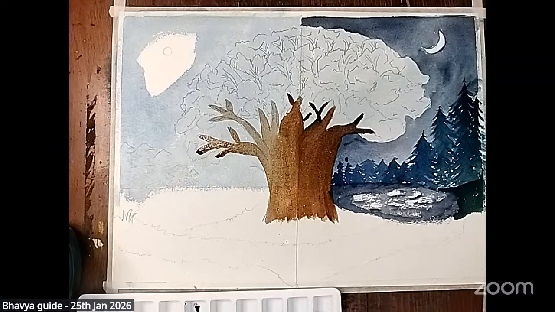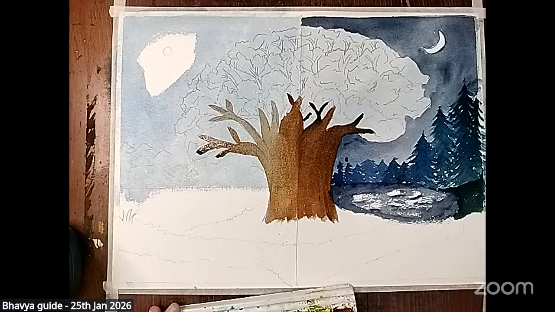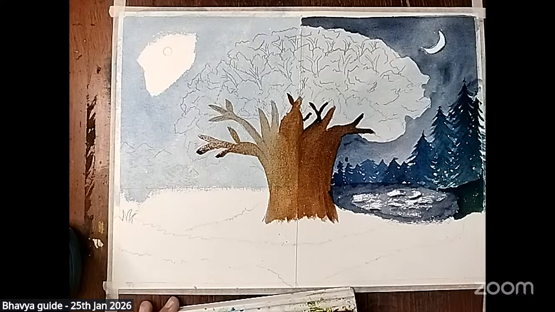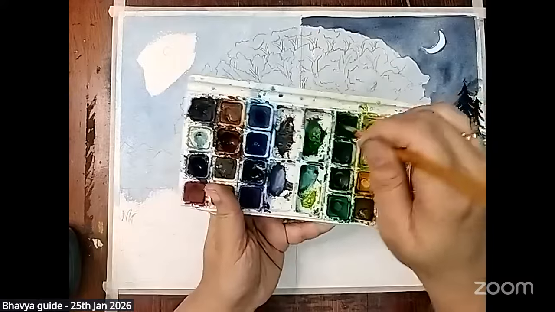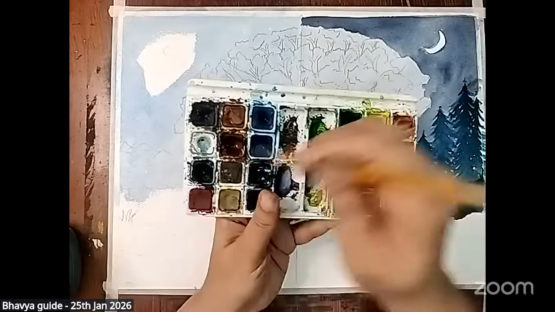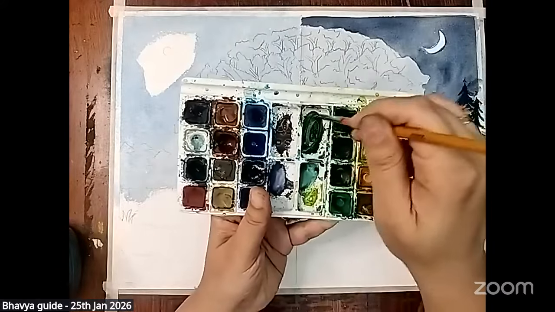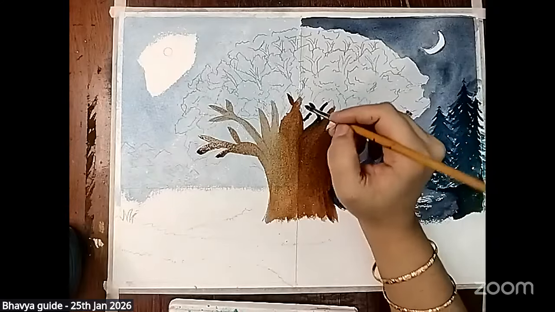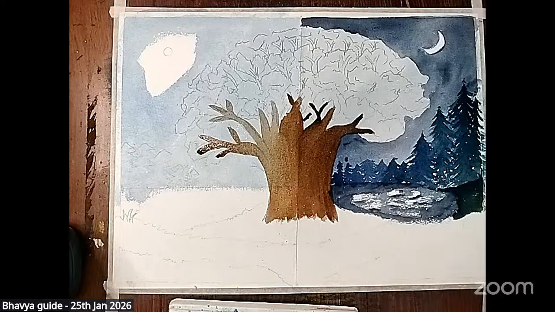Now I'll take a flat brush number 0, and I'll take dark green, sap green. Here, this is the sap green. I'll take sap green to the plate and a little bit of gray. I'll mix like this. Okay, now near wherever the rounds we have made, there you need to put dots.